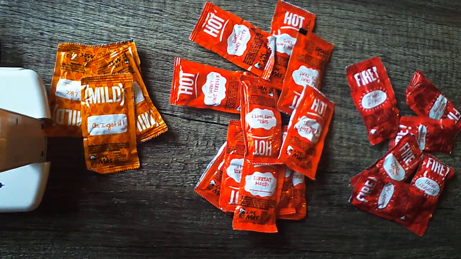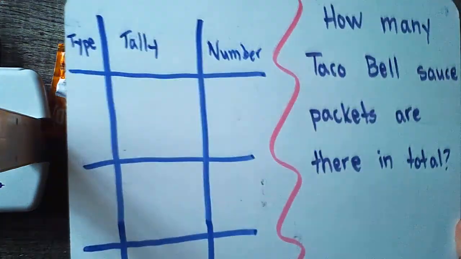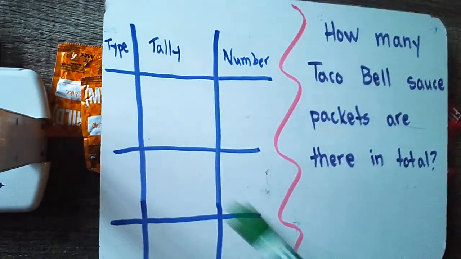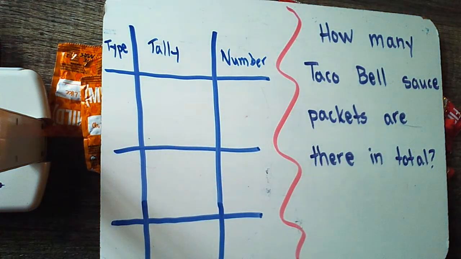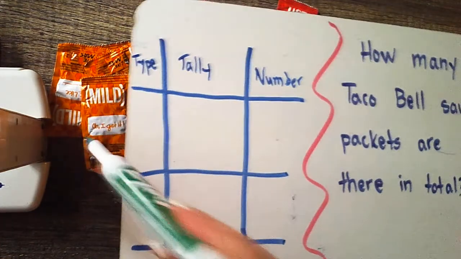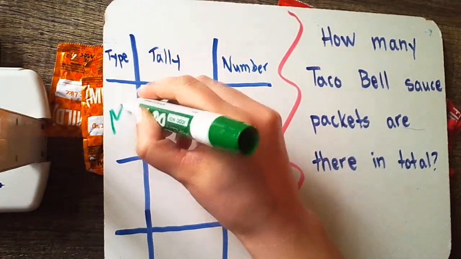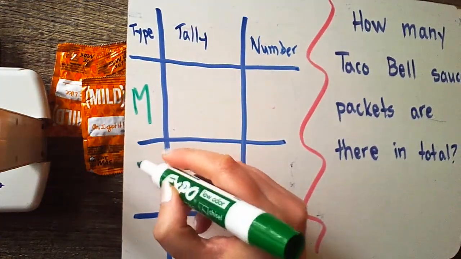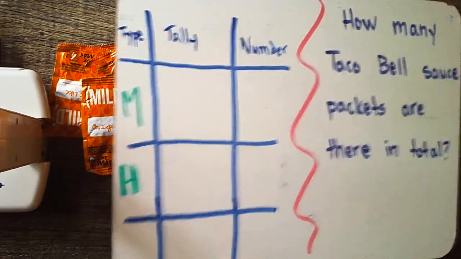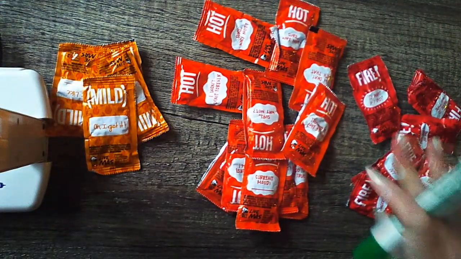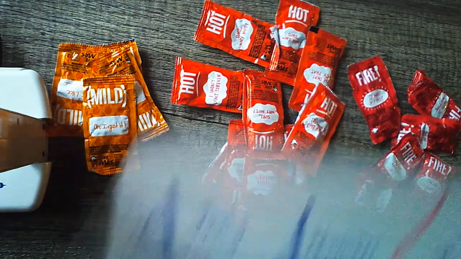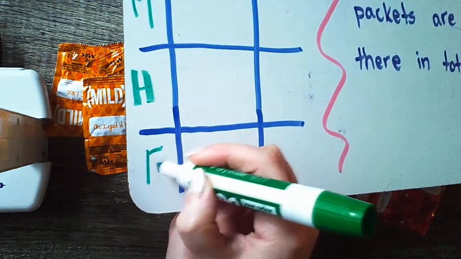So here's my chart. The first thing that I need to do in my chart is keep track of the types of sauces that I have. Well, let's see here. We have mild. I'm going to put an M for mild. We have hot. I'm going to put an H for hot. And we have fire. That's the hottest one. I stay away from this one. I stay more in the mild and hot family. But we do have fire. We're going to put an F for fire.